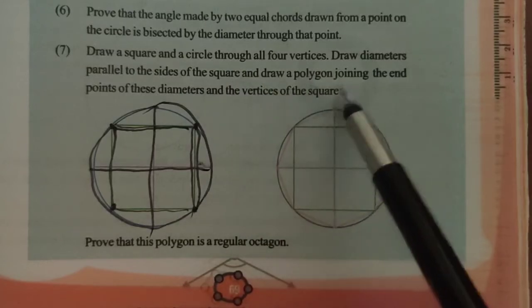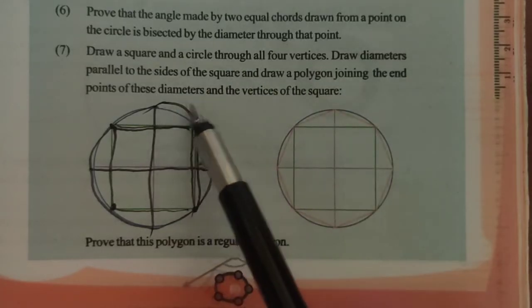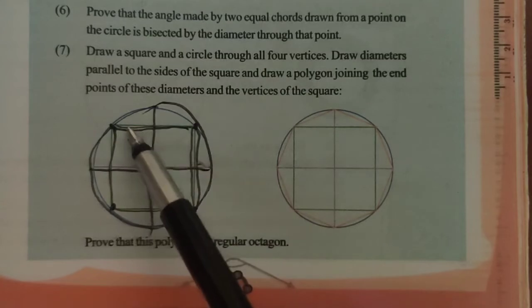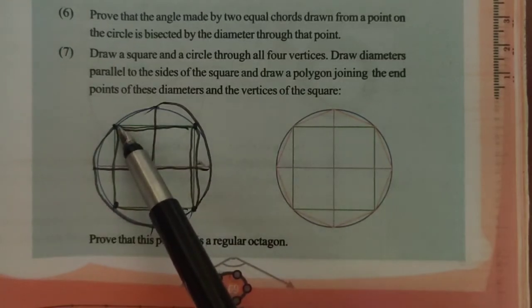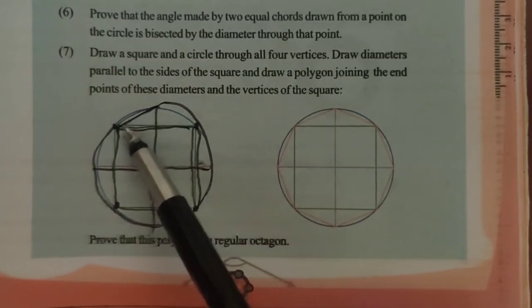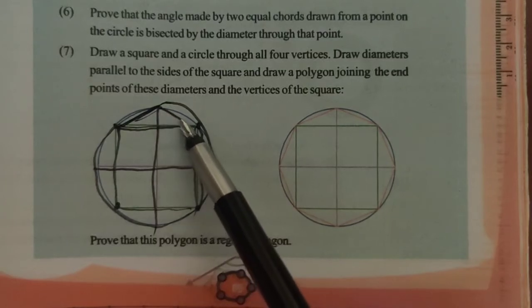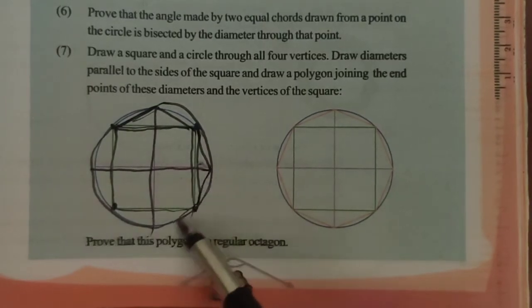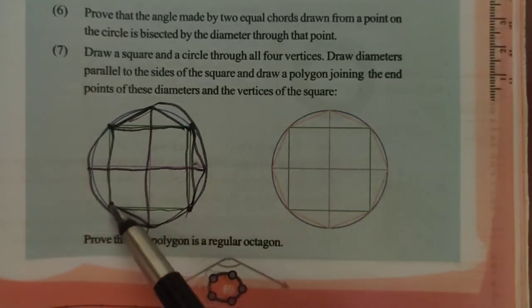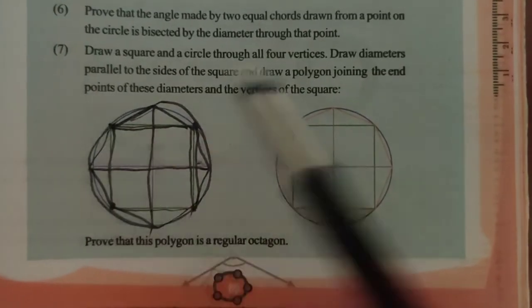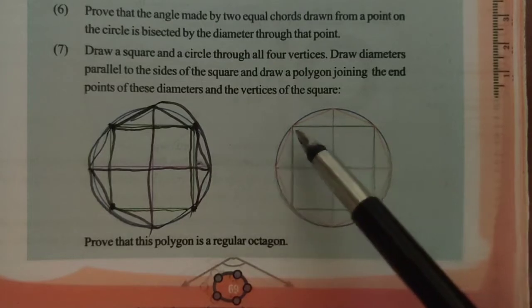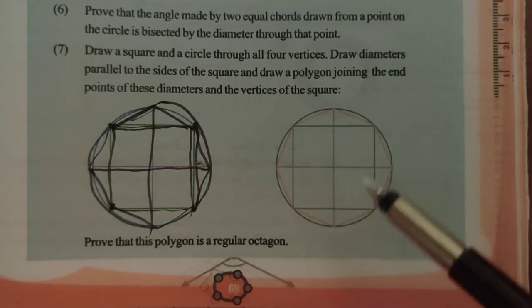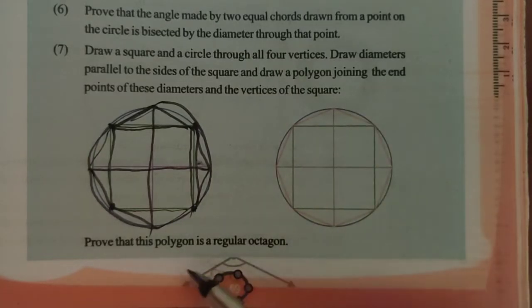And draw a polygon joining the end points of those diameters and the vertices of the square. We join the square's vertices and the diameters' end points. There you get a polygon like here. Then you want to prove this polygon is a regular octagon.